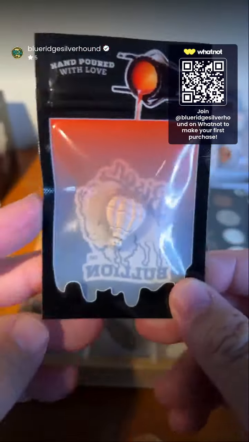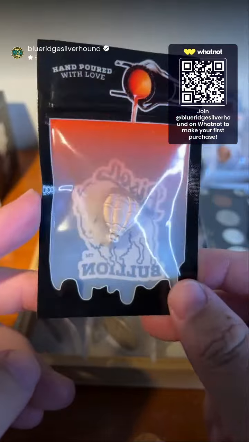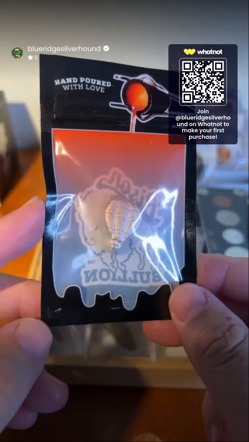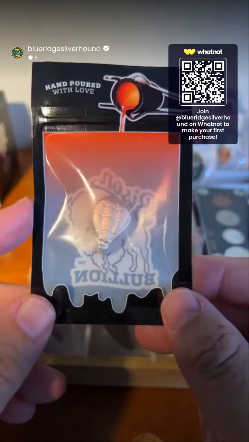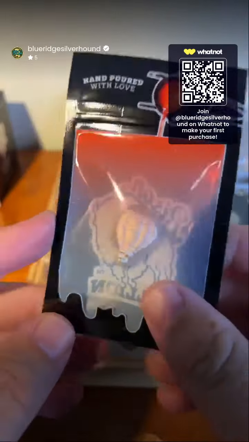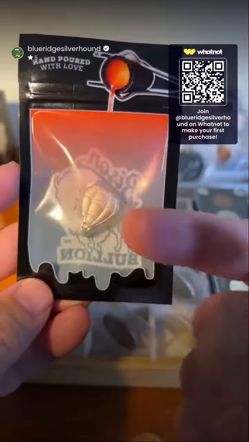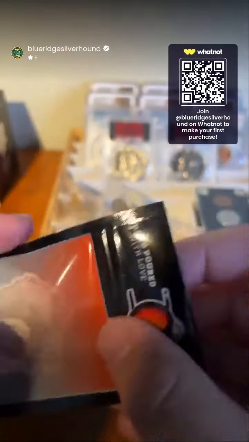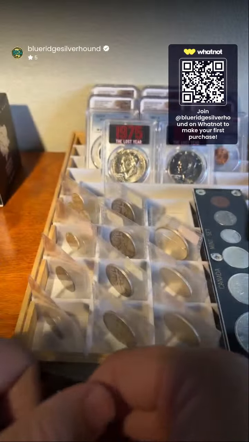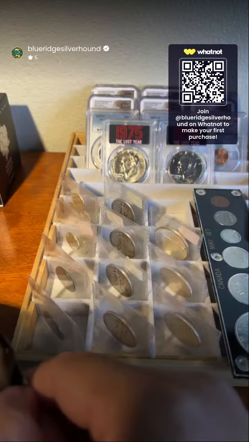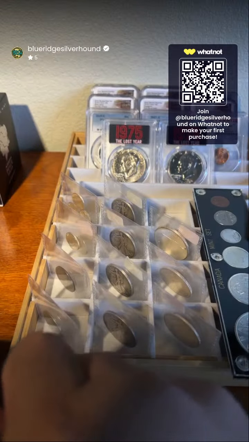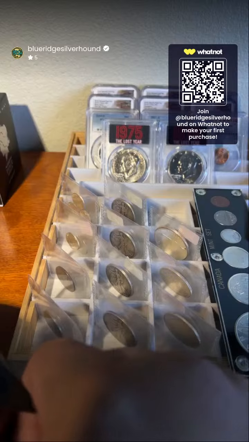So here's my wife's contribution to tonight's giveaway. Did you take it out yet? Not yet. I'm about ready to do that. So she has a custom Bison Bullion pour. Now they've made a few of these hot air balloons. Really cool stuff. Bison does an incredible job with these.